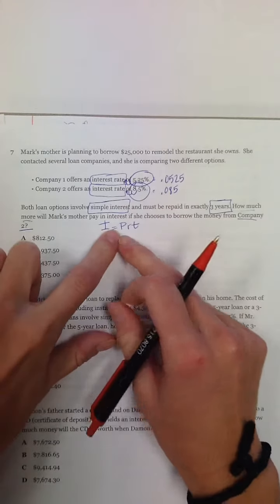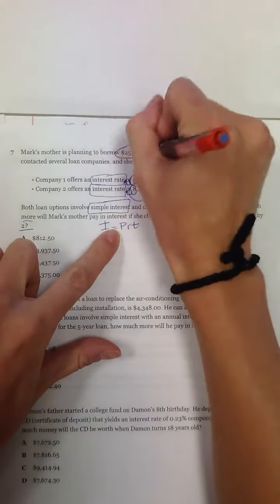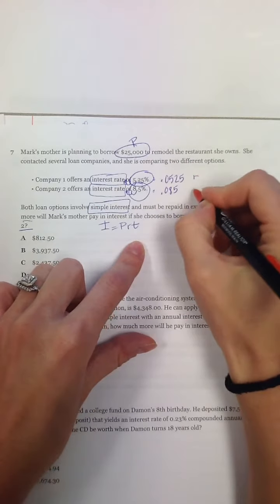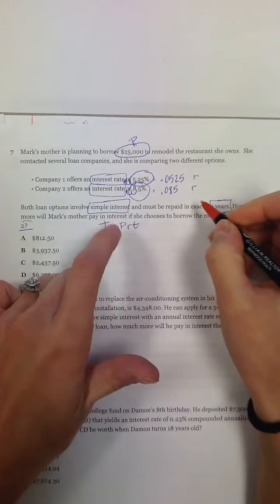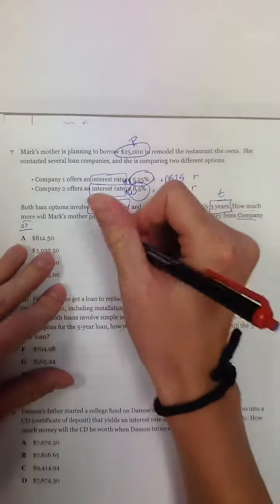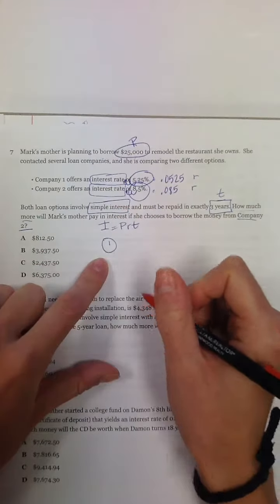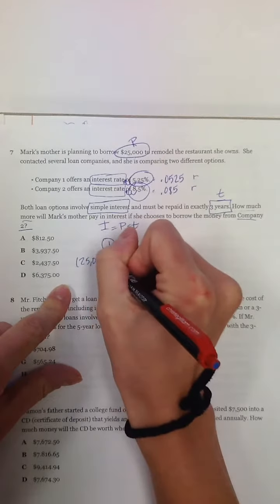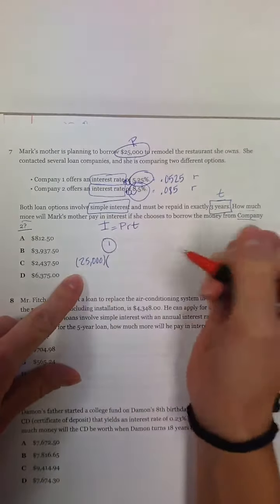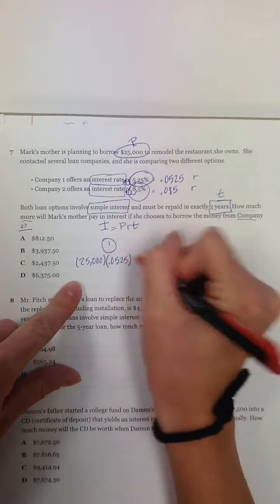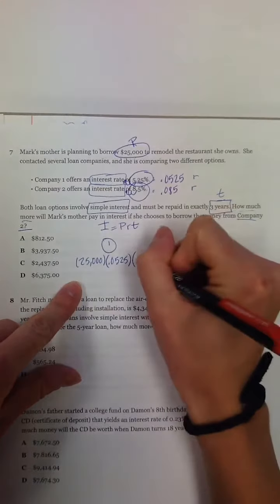So principal P, that's this number up here. So we've got our principal. We have our rates, we have 2 of them. We're going to have to do it twice and compare, find the difference. And then we have our time. So I would separate it out. So company 1, we've got 25,000 times 0.0525 times 3.